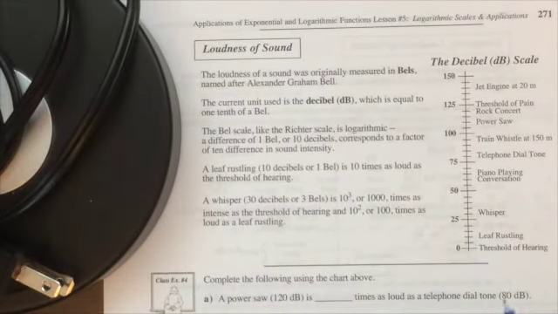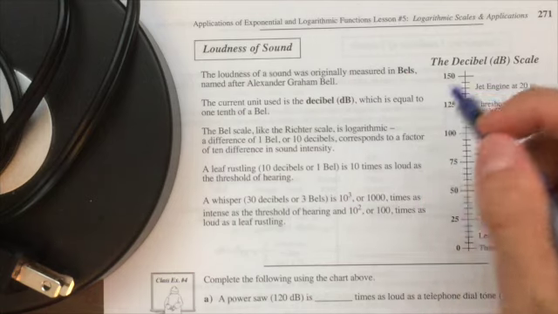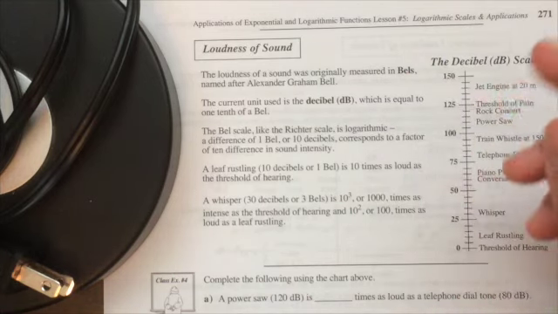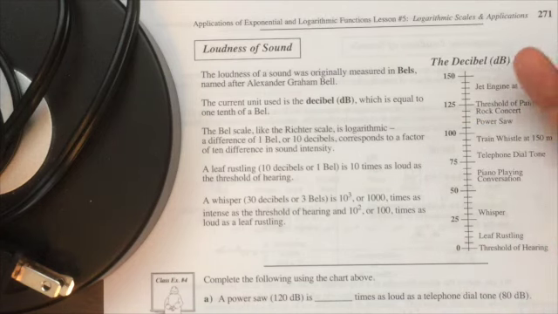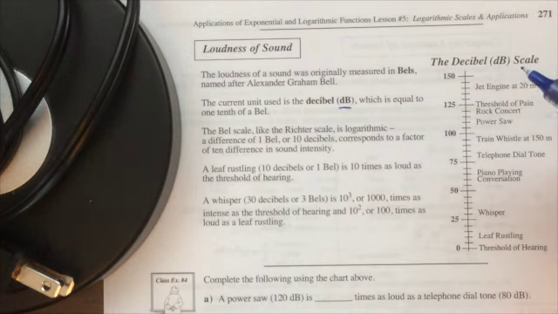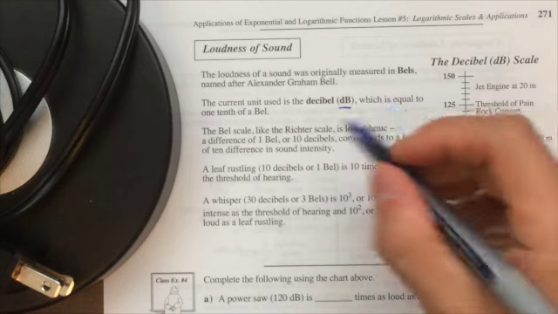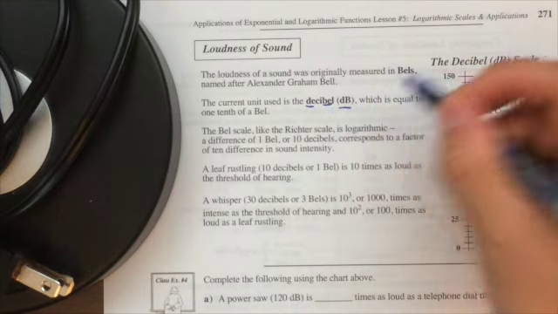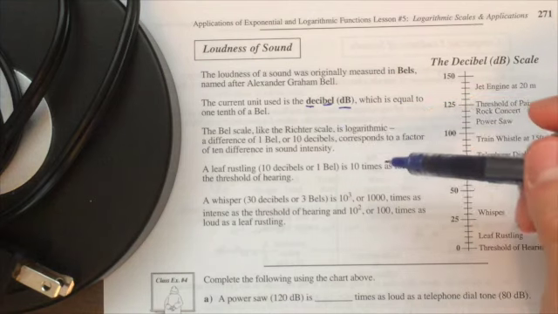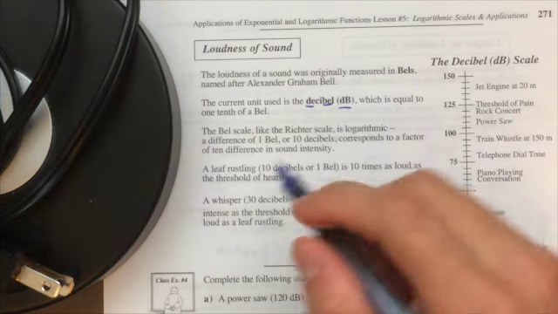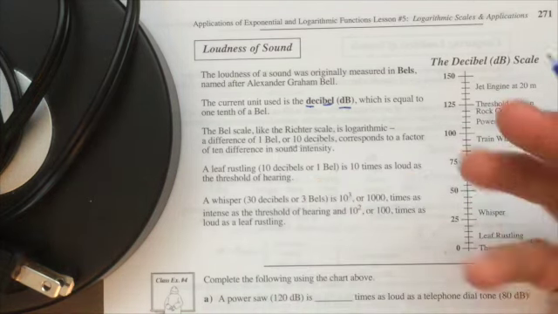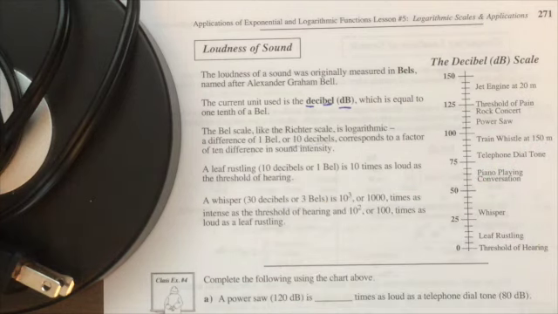Now, the decibel system was originally measured in bells, and that was named after Alexander Bell. The current unit we use in the decibel system is the decibel, in dBs, which is equal to 1/10 of a bell. So deci means 10, and bell was the original unit. Like the Richter scale, the Bell scale is also a logarithmic scale. A difference of 1 bell or 10 decibels corresponds to a factor of 10 in sound intensity. So very similar to the Richter scale.